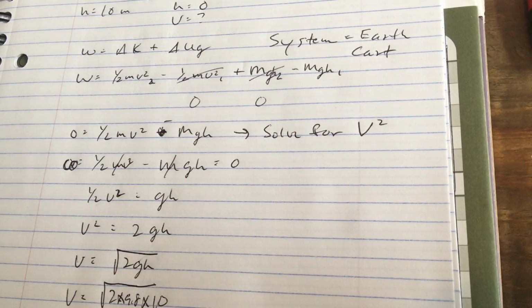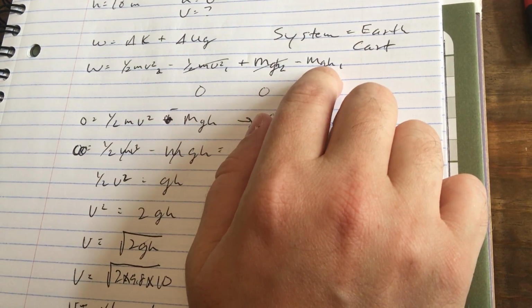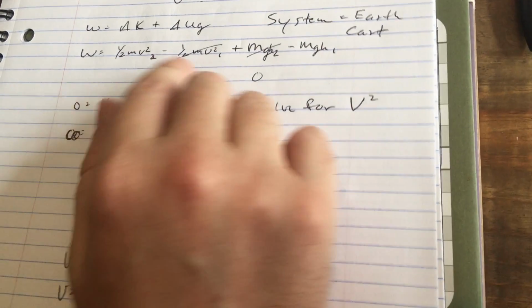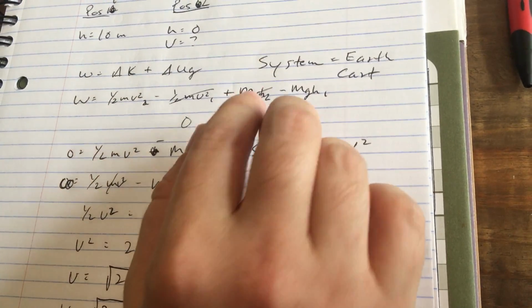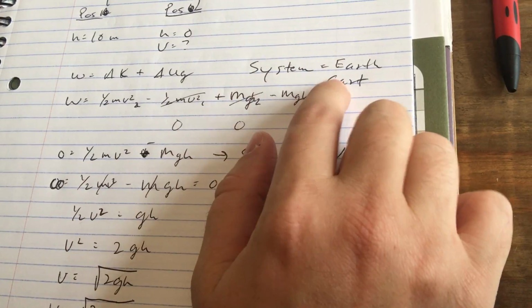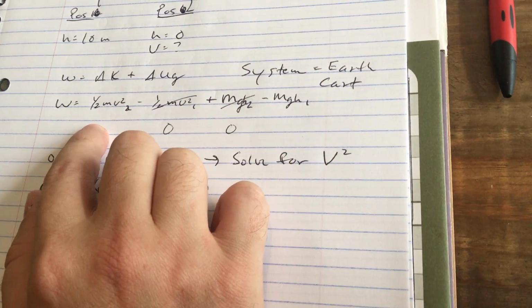Normally it's just mg, but in this case, we need to use the height, so I went ahead and put that in there. Okay, before we set these equal to 0 and solve for velocity, we have to ask ourselves, is there anything in here that's 0? Our system is Earth and the cart, by the way. Is there anything in here that is 0?